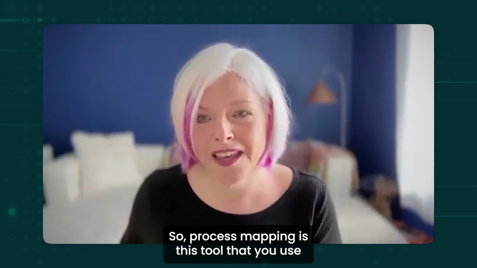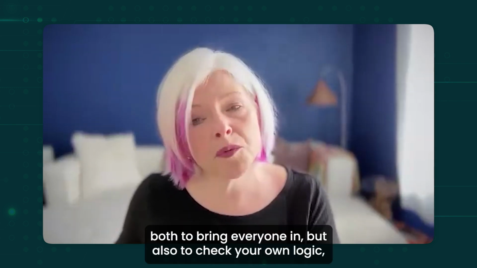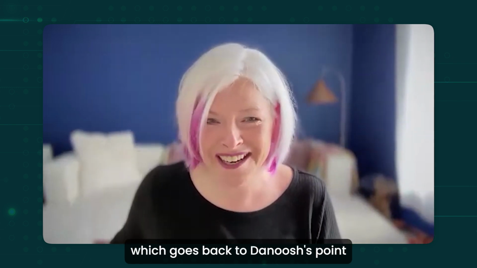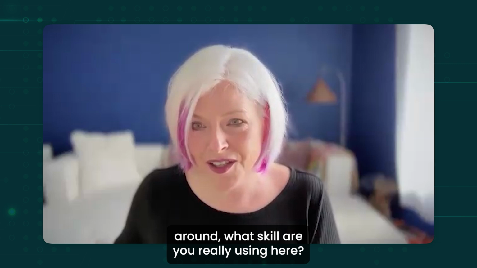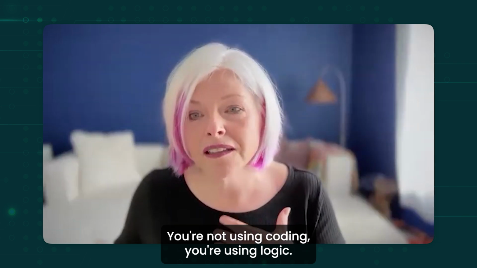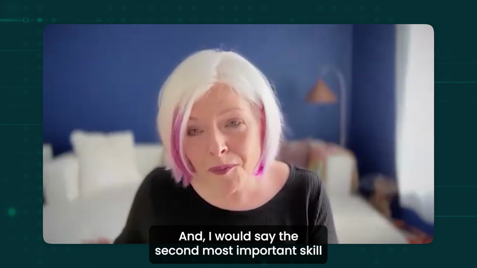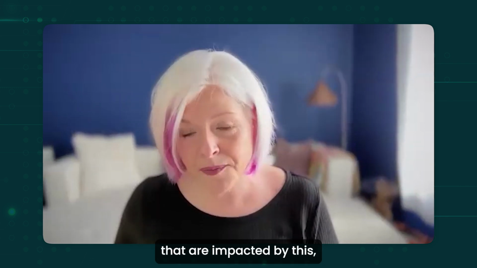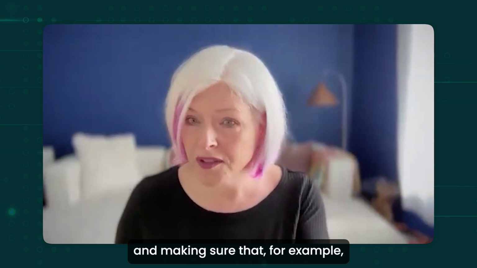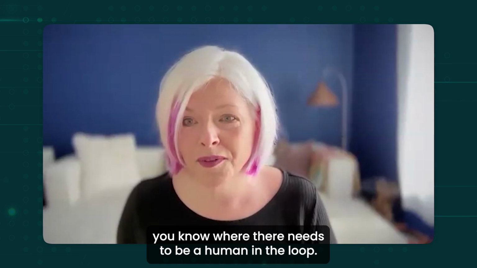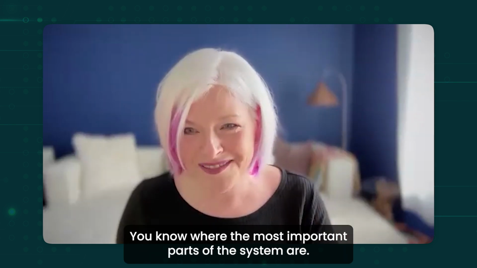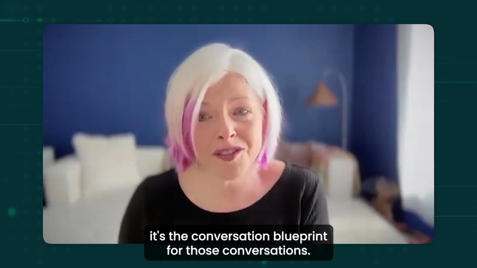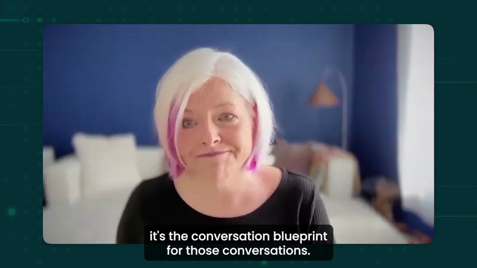So process mapping is this tool that you use both to bring everyone in, but also to check your own logic, which goes back to Danish's point around what skill are you really using here? You're not using coding, you're using logic. And I would say the second most important skill is communication. It's actually communicating to all the people that are impacted by this and making sure that, for example, you know where there needs to be a human in the loop. You know where the most important parts of the system are. And a visual tool like a process map is the conversation blueprint for those conversations.